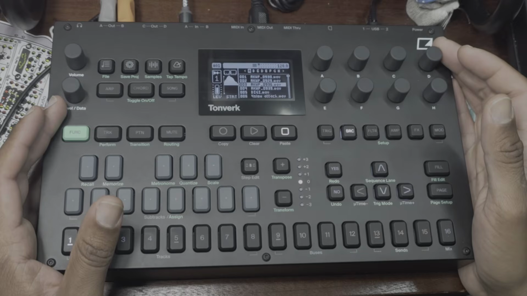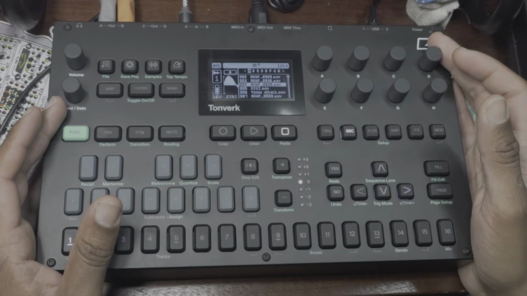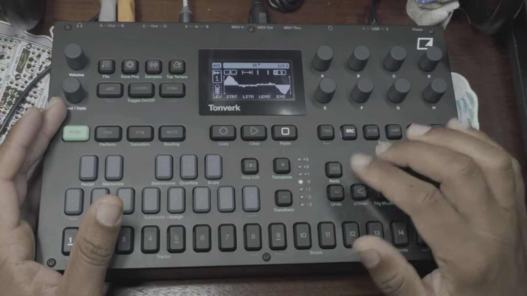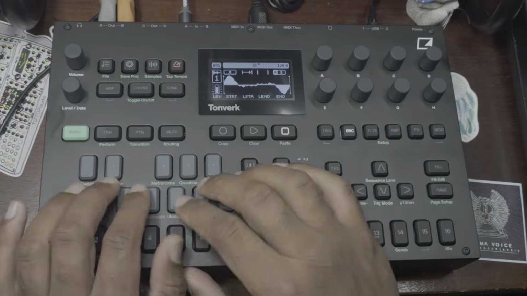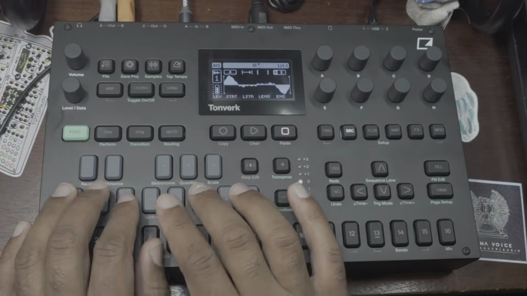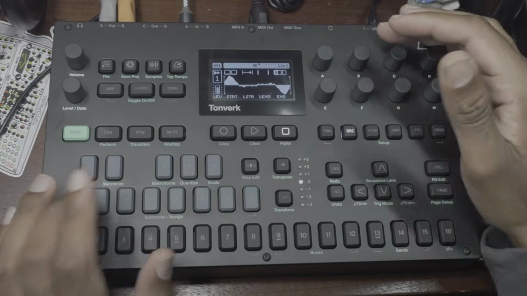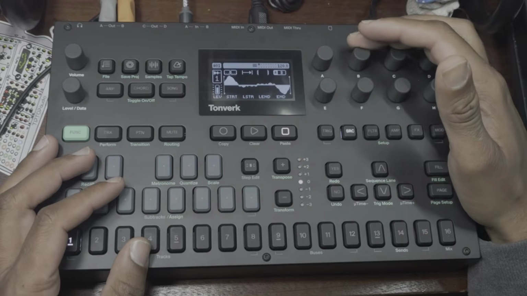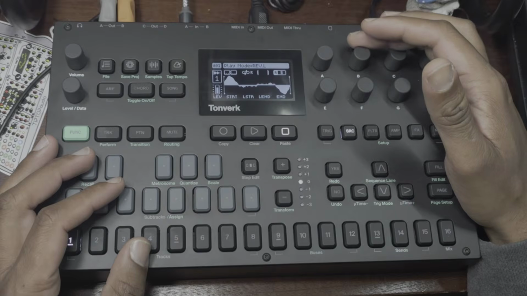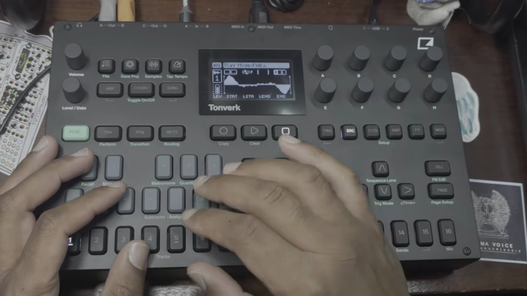Here's some of my single cycles. So we'll start off with something basic. See what this sounds like. Here, it's just a click. We're going to turn looping on.